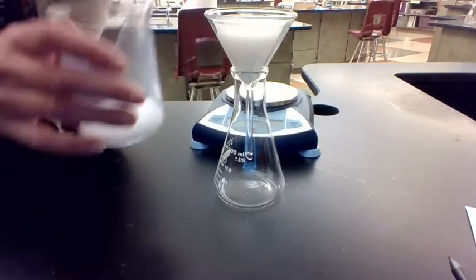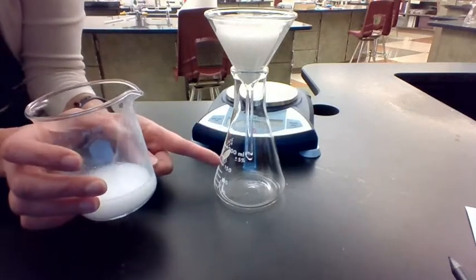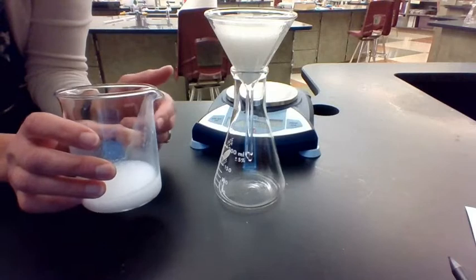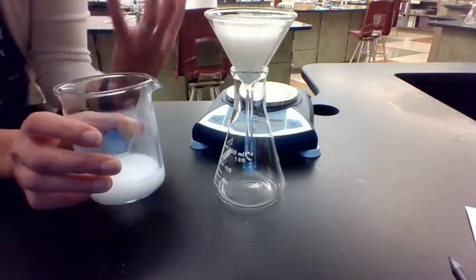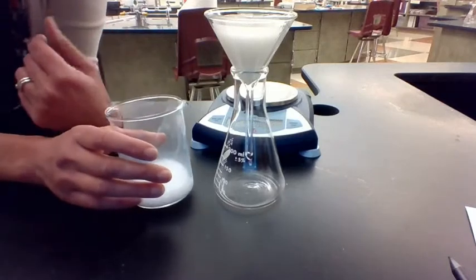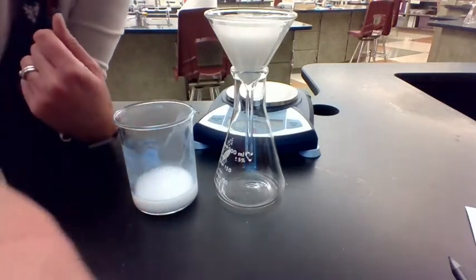If this liquid down here at the bottom is cloudy, that's a bad sign because that means that some of my solid kind of escaped my filtration setup, and I would need to refilter it. All right, so I'm going to pause the video here while this filters.